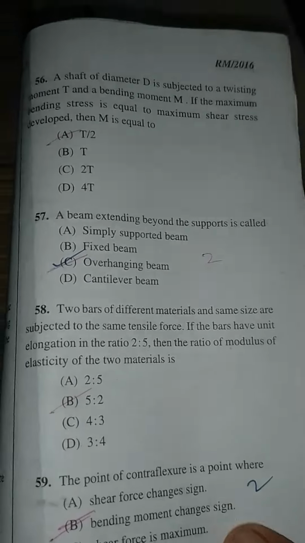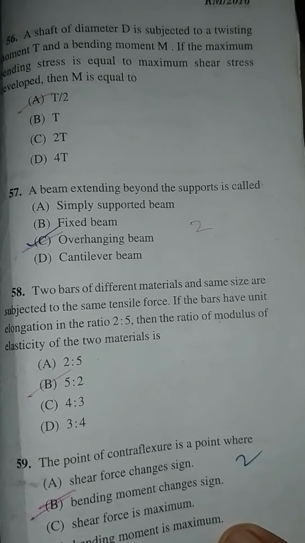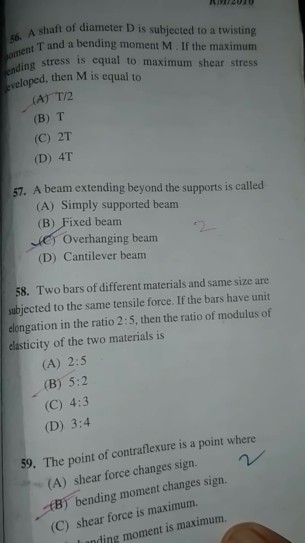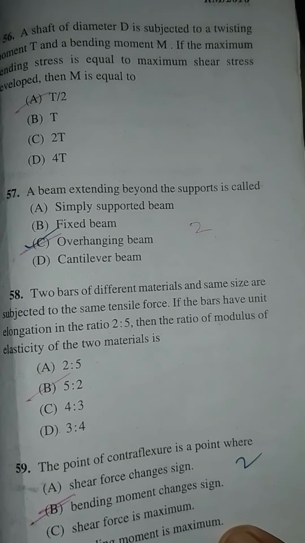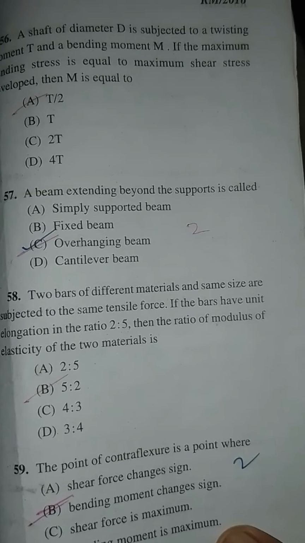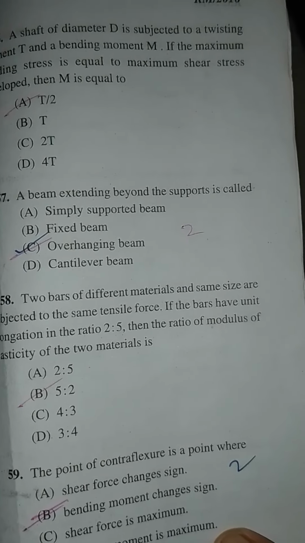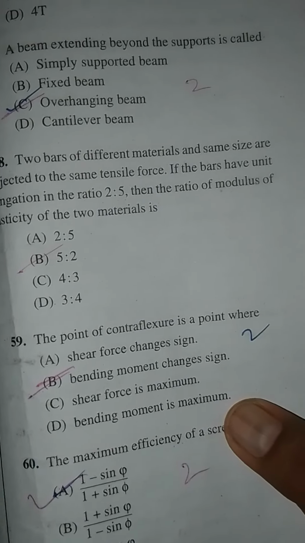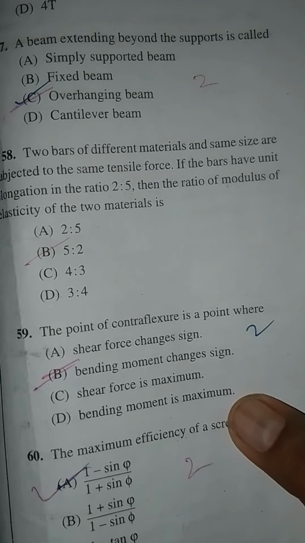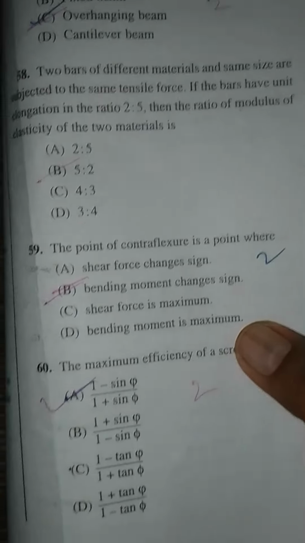Two bars of different material and size are subjected to the same tensile force. If the bars have unit elongation in the ratio 2:5, what is the ratio of the modulus of elasticity of the two materials? Answer: B, 5:2. The point of contraflexure is the point where the bending moment changes sign.